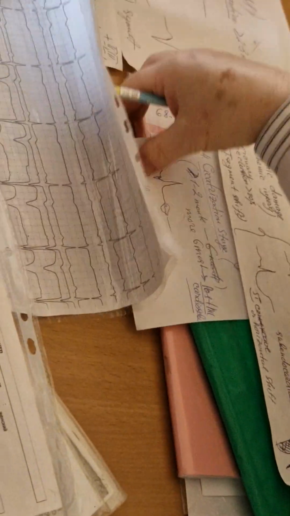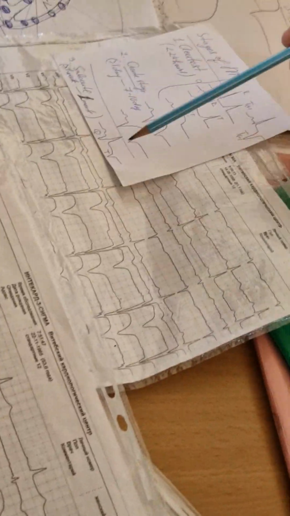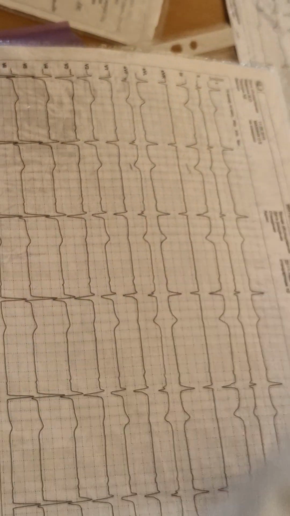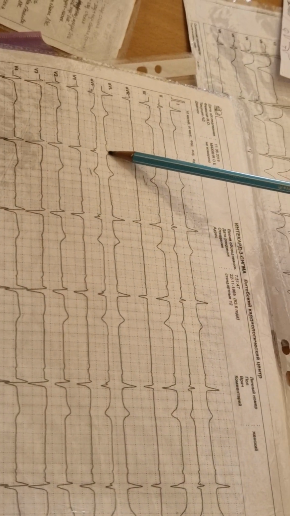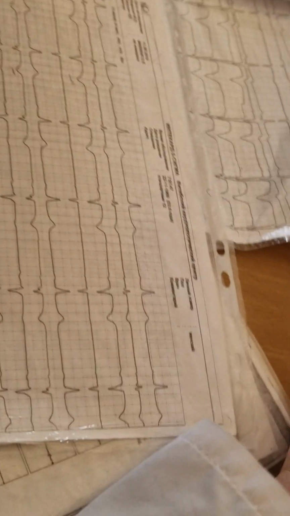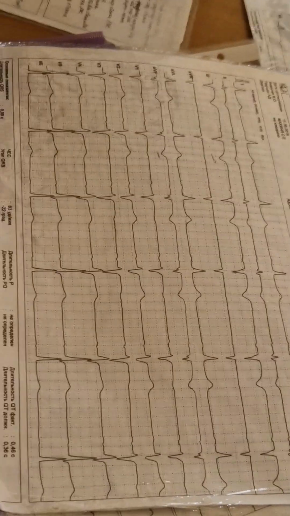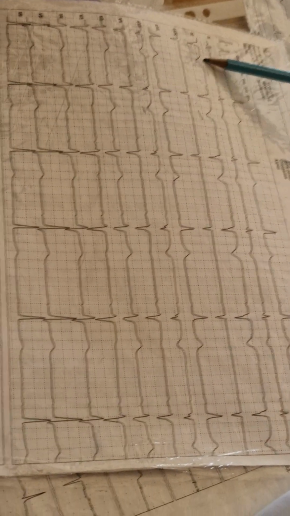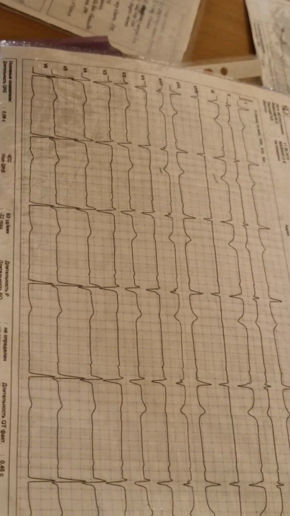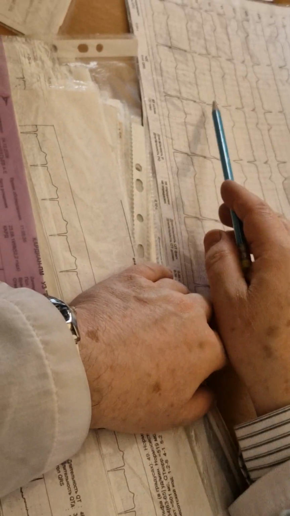Situation like the subacute stage of posterior wall infarction, V1-V3, aVF. Minimum for diagnosis should be two neighboring ECG leads in direction. V1-V3 are very close in direction to aVF, which is augmented left foot. Is it clear? Right here.